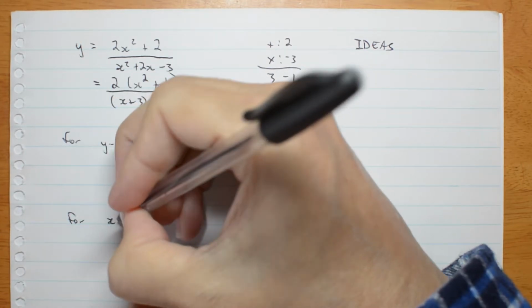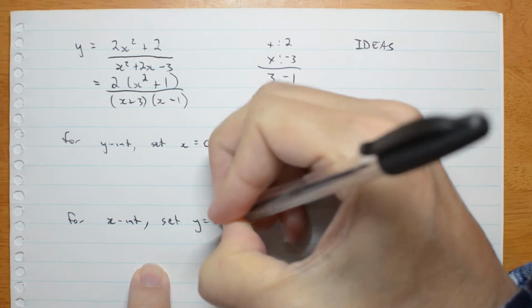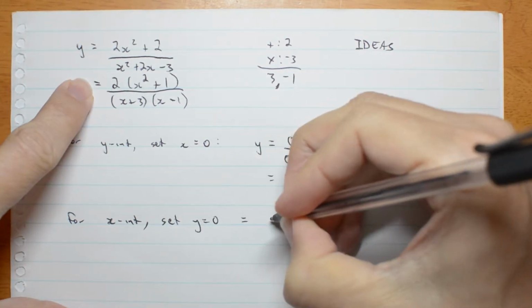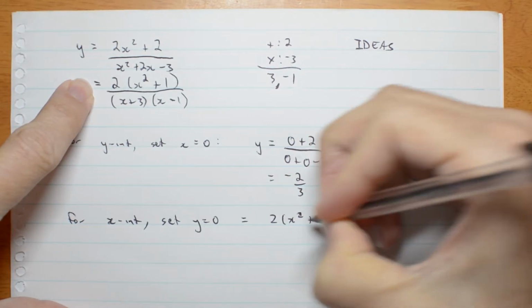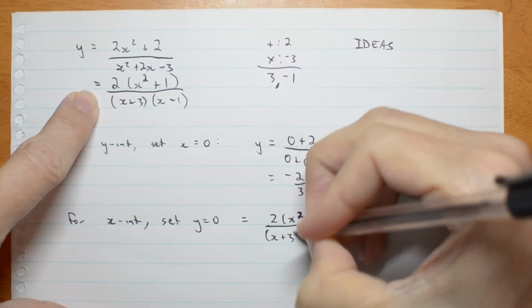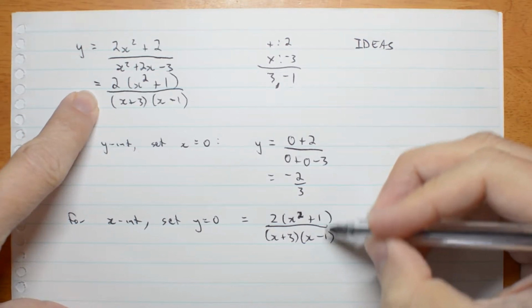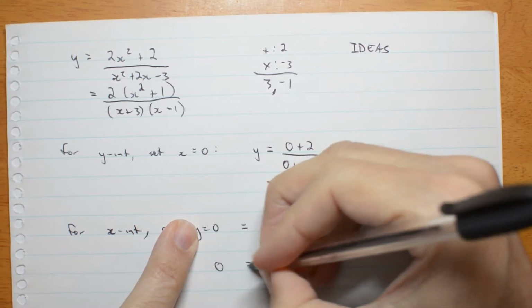For x-intercepts, set y equal to 0. Okay, I'm going to take the simplified version: 2 times x squared plus 1 over x plus 3, x minus 1. Well, if the fraction is equal to 0, then the top of the fraction must be 0.